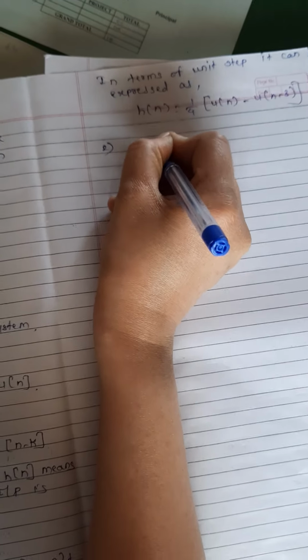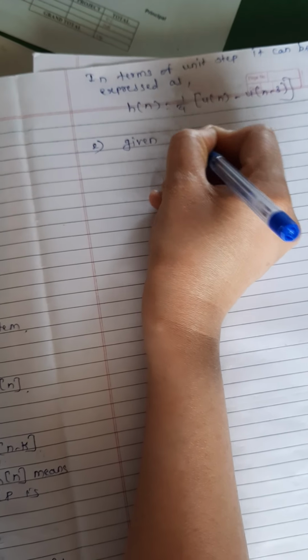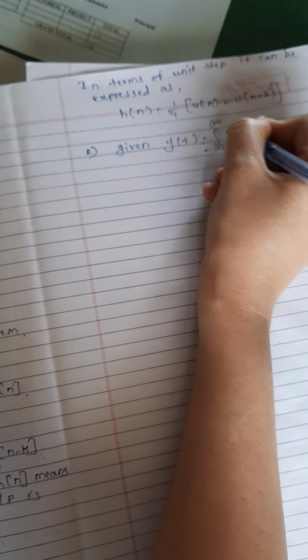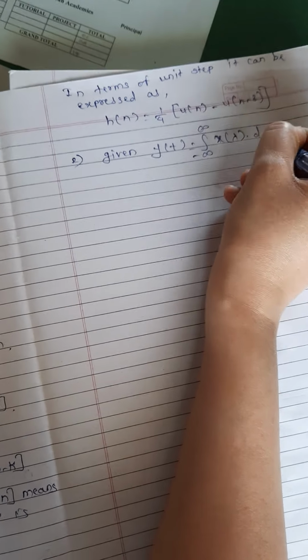Now the second problem in this, what is given? Given is y of t is the integration from minus infinity to t of x of lambda d lambda.